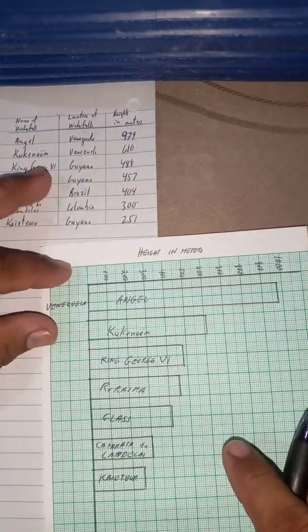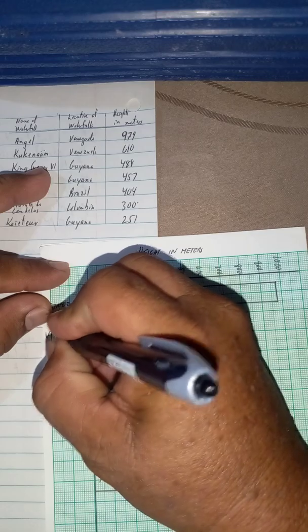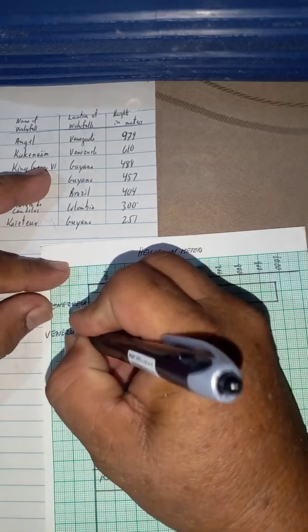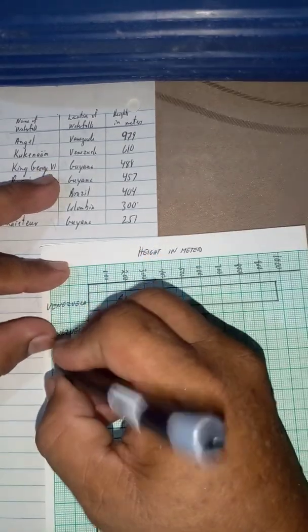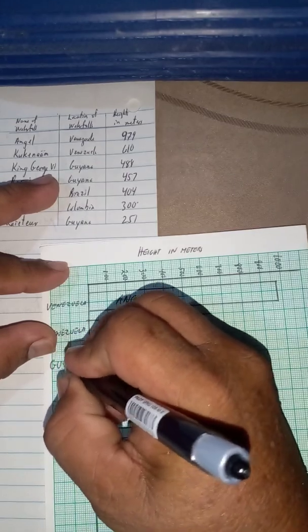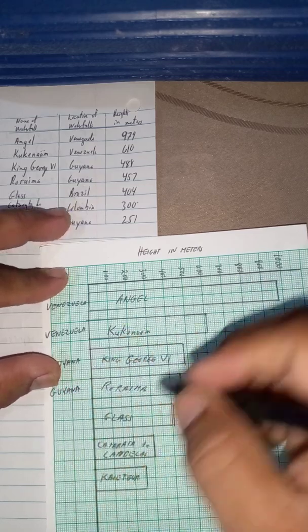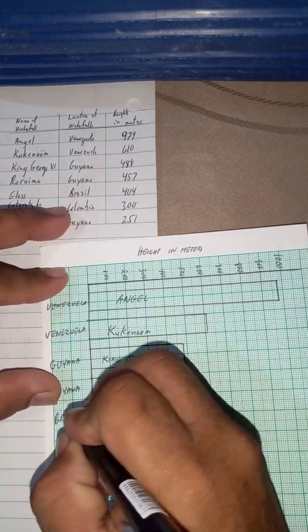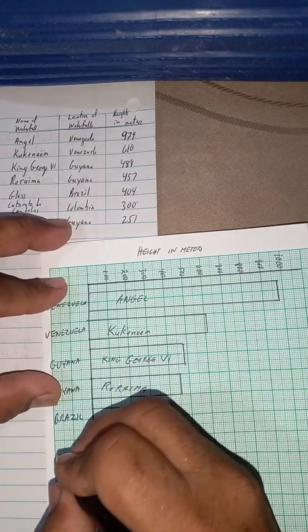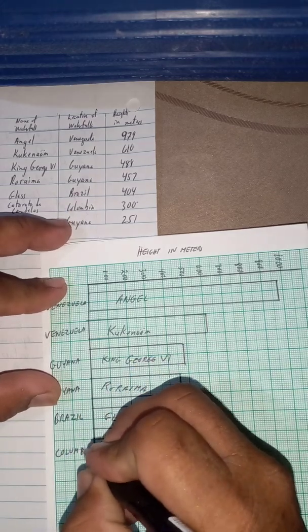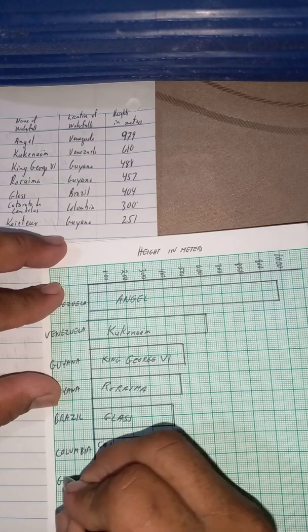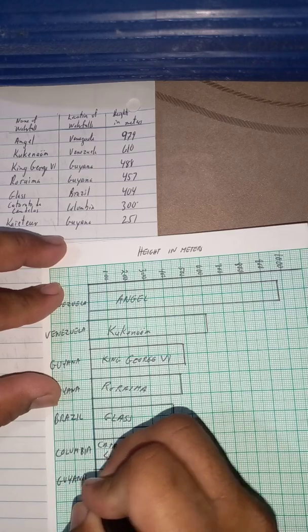Let me put the name of where they are located. This is Venezuela. We have Guyana, Guyana again, Brazil, Colombia. We have Guyana again. Okay, and so this is the location of waterfall.